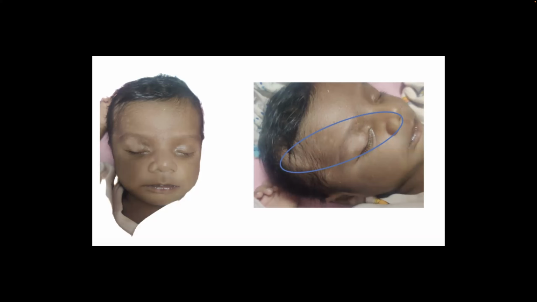So this child will need epilepsy surgery later because seizures are clearly refractory starting very early. Somebody's asking, are there extra digits? No, there are no extra digits. Only the skin abnormality is there. And the baby is otherwise quite active and even has developed a social smile at the age of 2 months now.